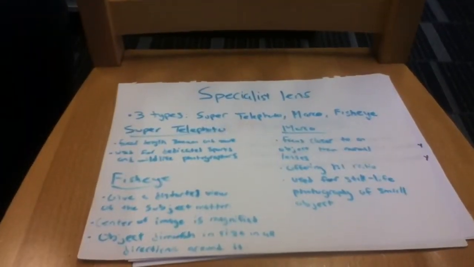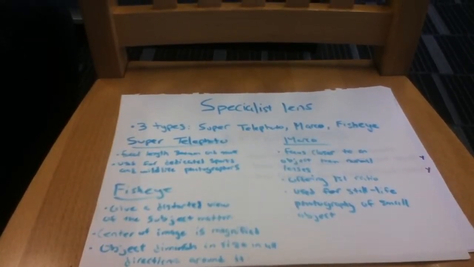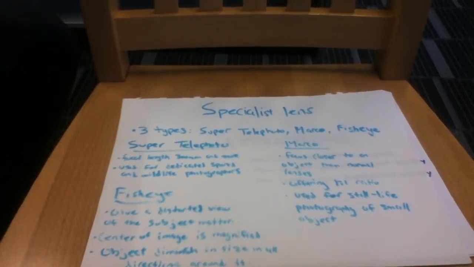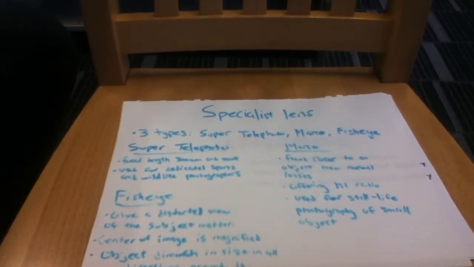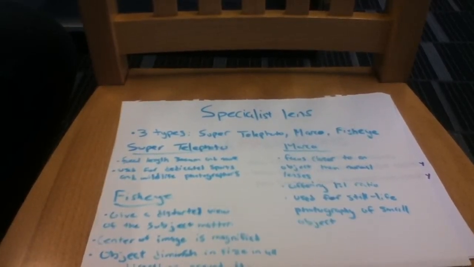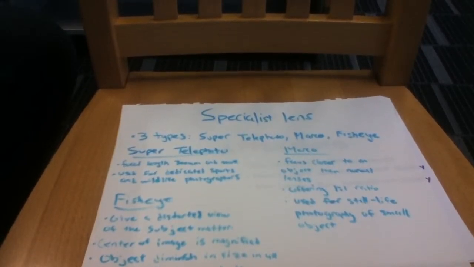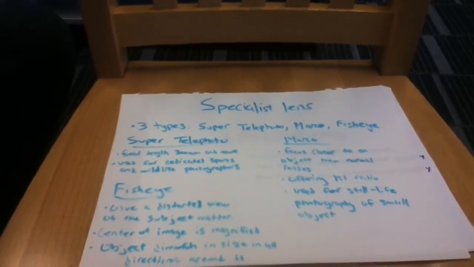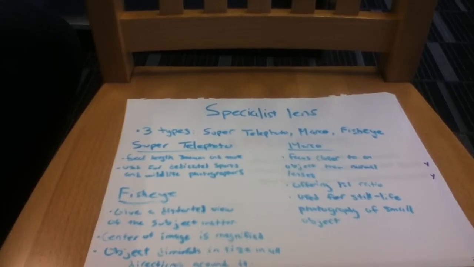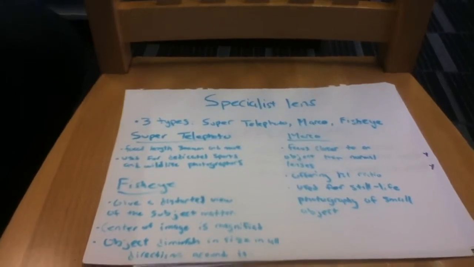So there's specialized lens. There are many specialized lenses, but the three most common types are super telephoto, macro, and fisheye. A super telephoto has a focal length of 300 millimeters or more. It's used for shooting sports and wildlife photography. Macro focuses closer to the object than normal lenses. It offers a 1:1 ratio, used for still life photography of small objects. And the last one is a fisheye, and it gives a distorted view of the subject matter. The center of the image is magnified, and objects diminish in size in all directions around it.